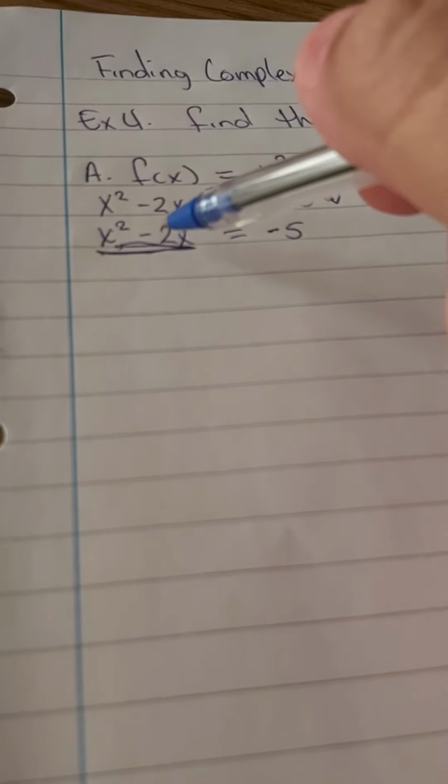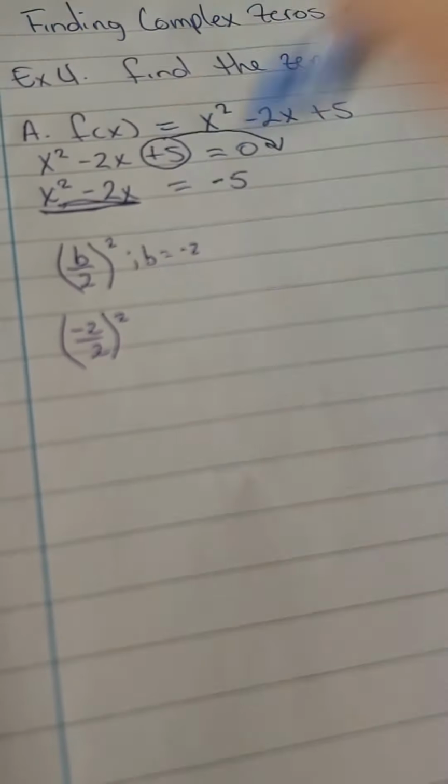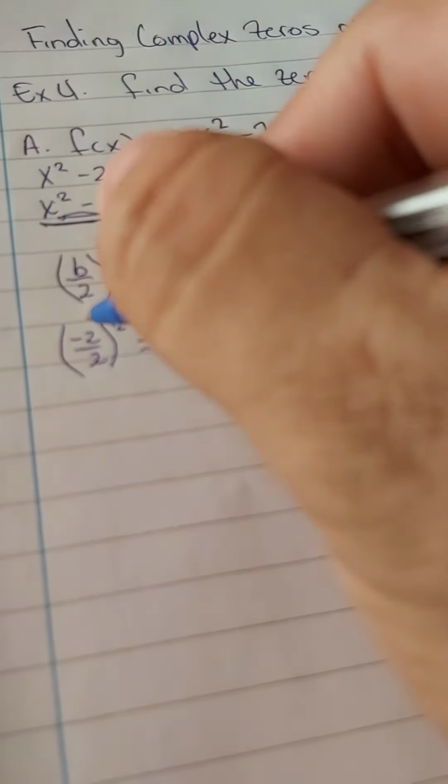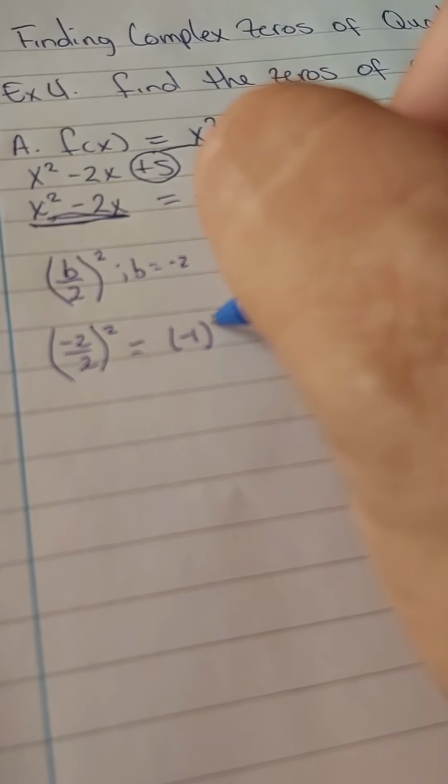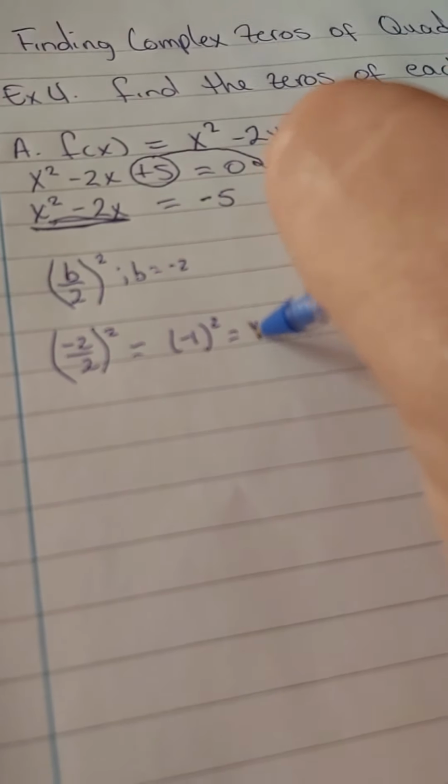Now, we're going to complete the square. How do we complete the square? We find half of b, squared. b in this case is equal to negative 2. So negative 2 over 2 squared equals negative 1 squared, which equals 1.